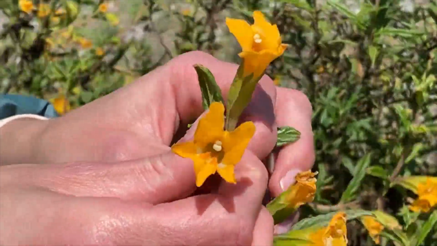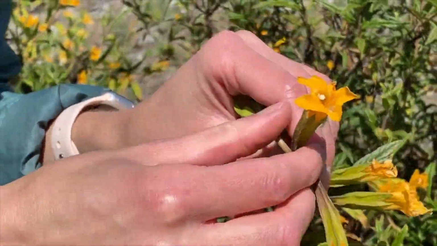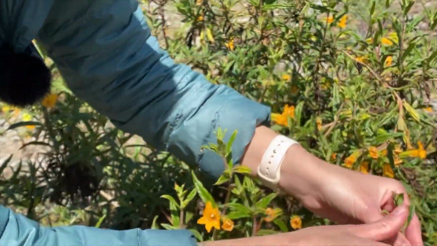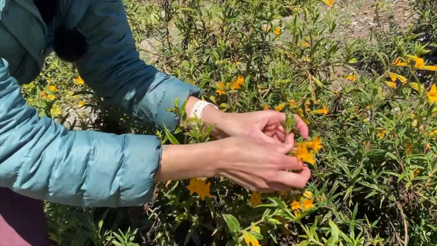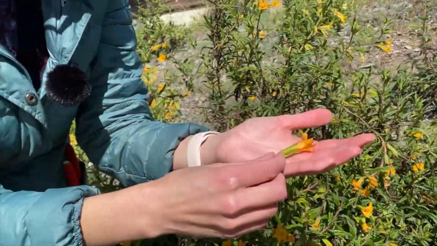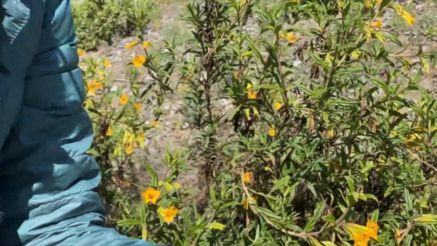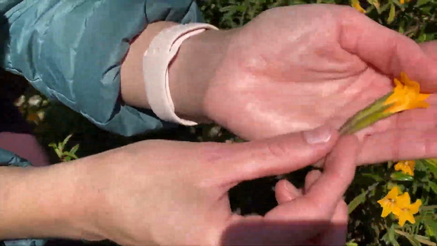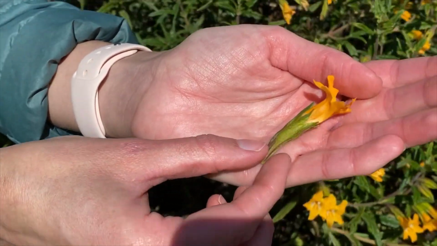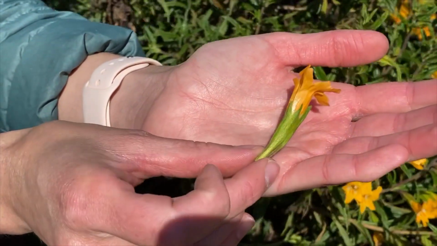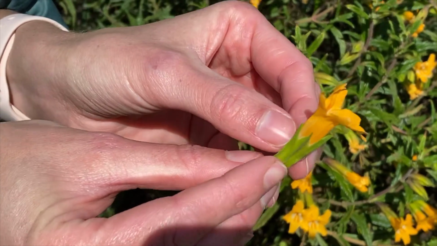And I'll go ahead and dissect one of these flowers open. I'm going to grab this one because it's a little bit fresher. All right, so on the very outside is the outer whorl that we call the calyx, or the sepals. They're all fused together. There's 5 of them fused together into this tube.